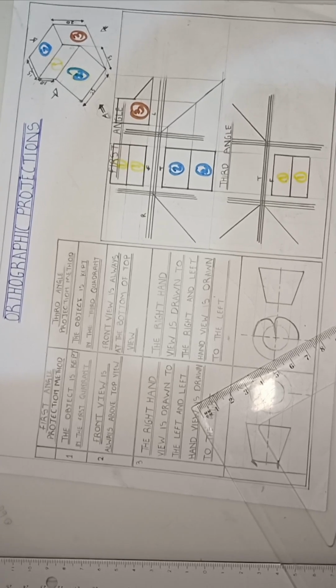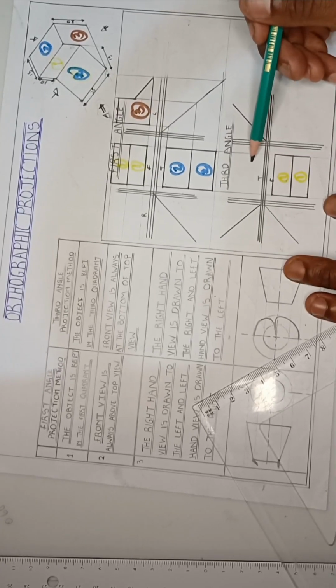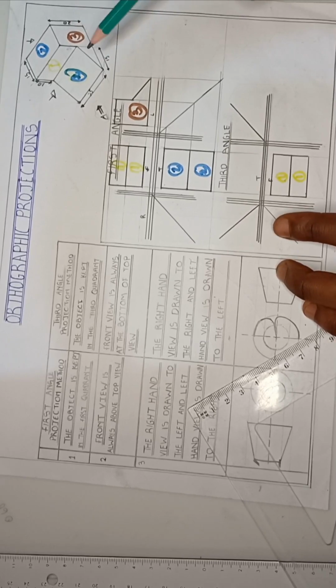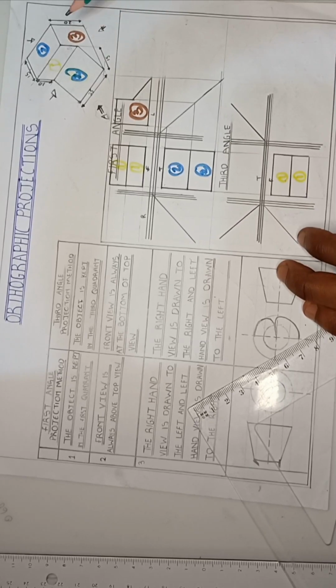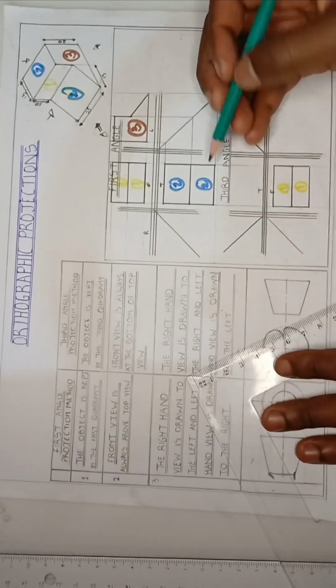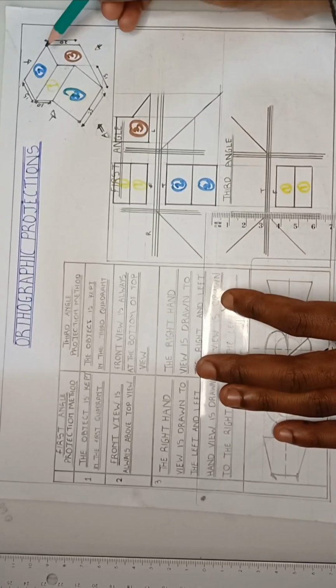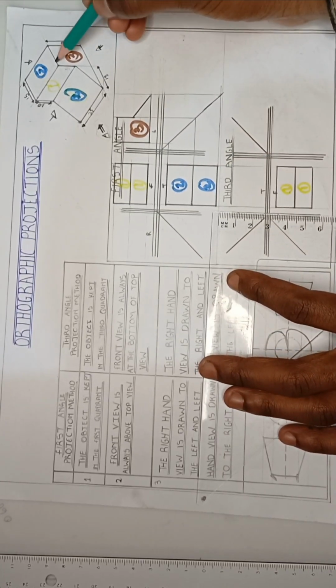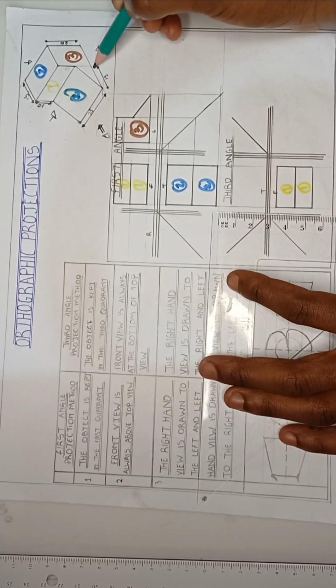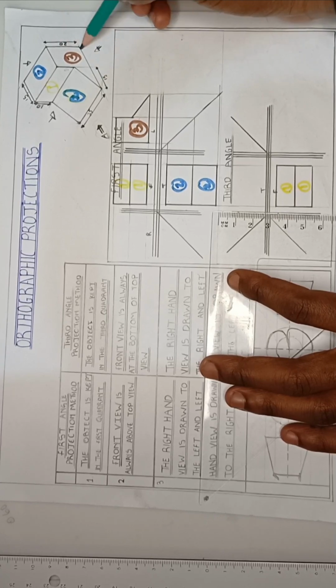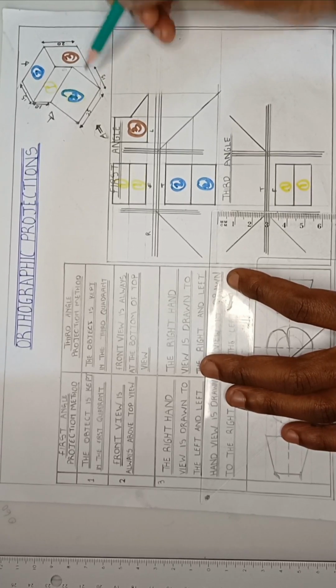Okay, then from our front view, you can now project our top view, which is 2 and 2, and then you can also project our left view and right view, which is 3. Okay, then on our top view, we still use the same measurement. From here to here is 15, and then also from here to here is 15, meaning the measurement from here to here is going to be 30.